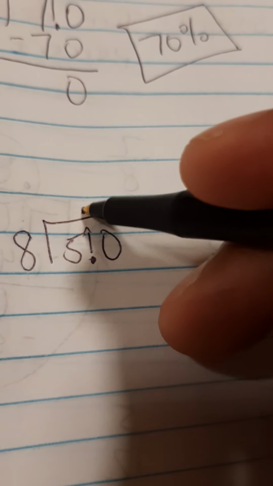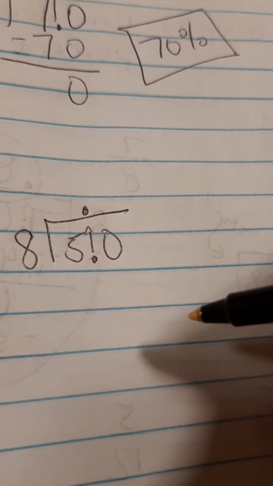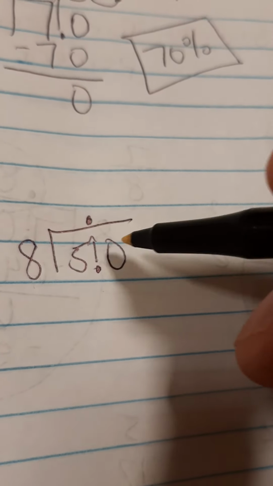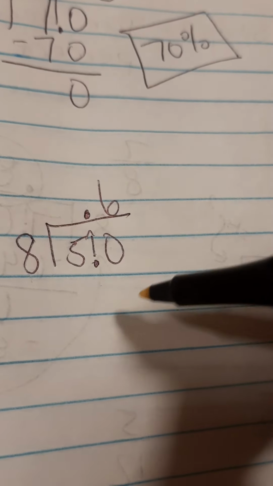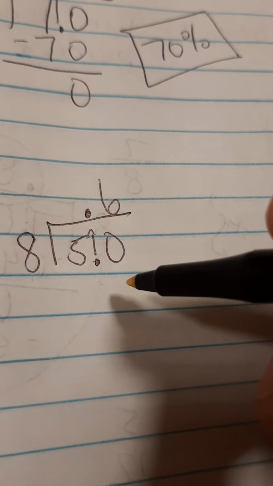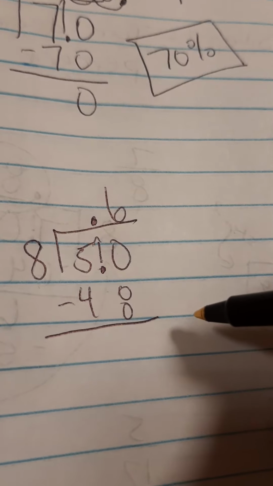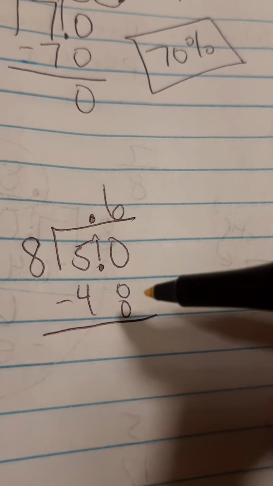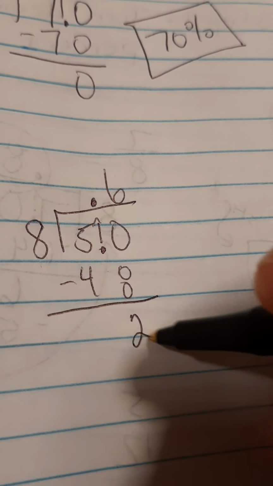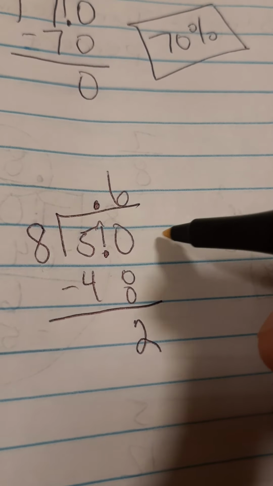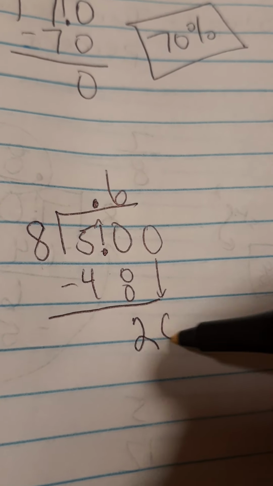Move your decimal up to the right position. 8 goes into 50 6 times because 6 times 8 is 48. Do our subtraction. 50 minus 48 is 2. Let's add another 0 and bring that down.